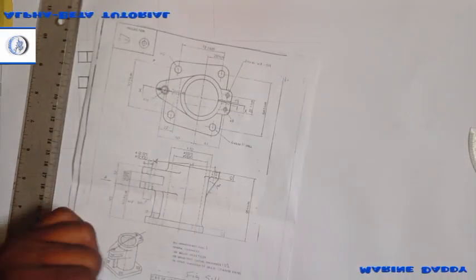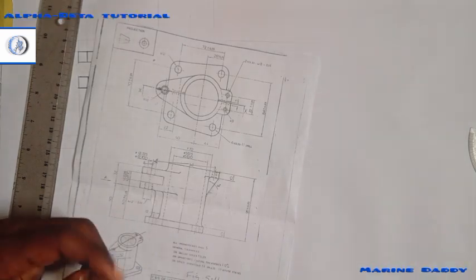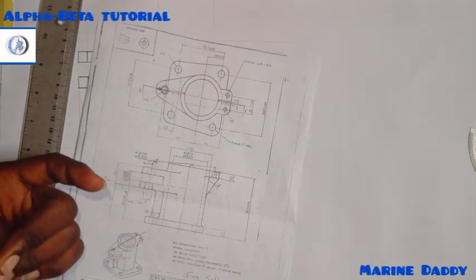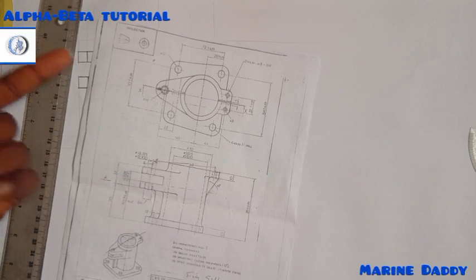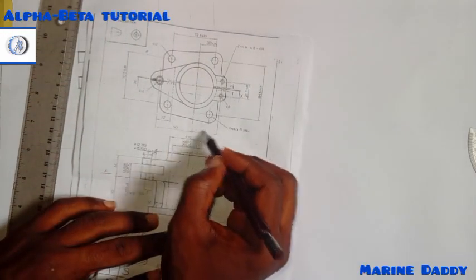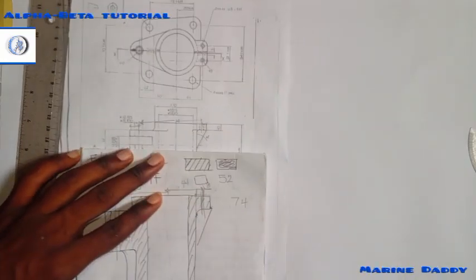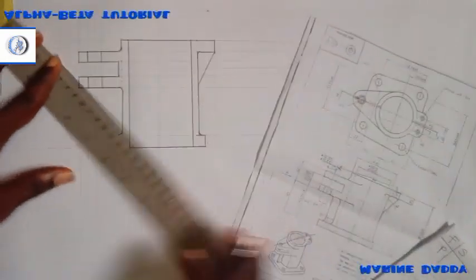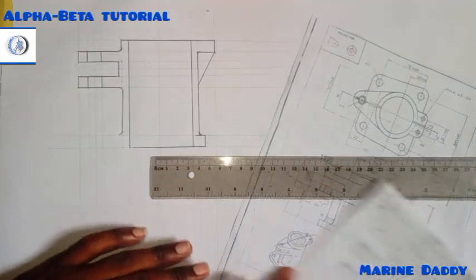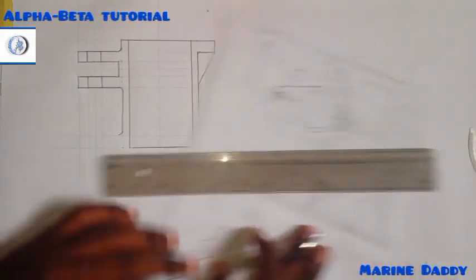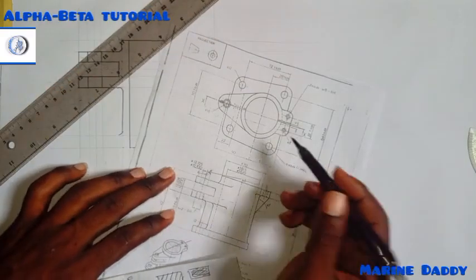So 28 plus 11, that's 39. You understand? So that means that from the center to this place is 39. That's from here to here is 39.